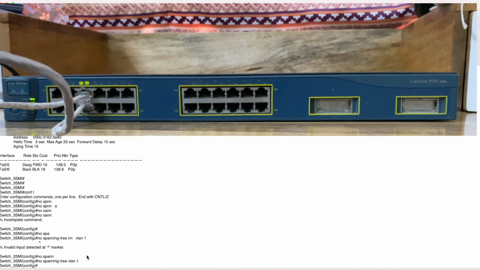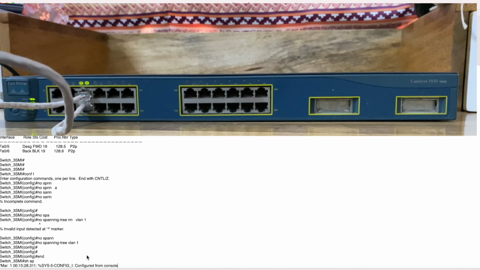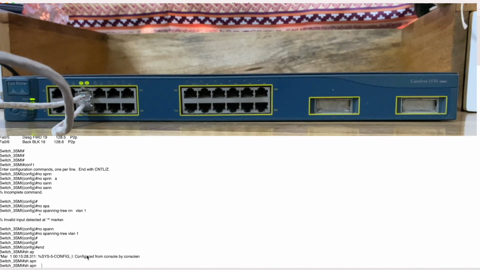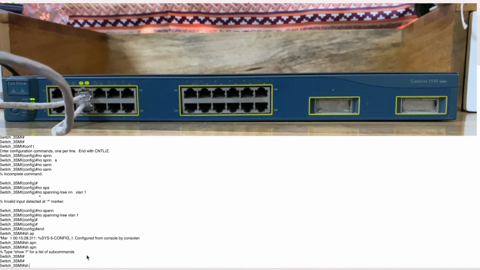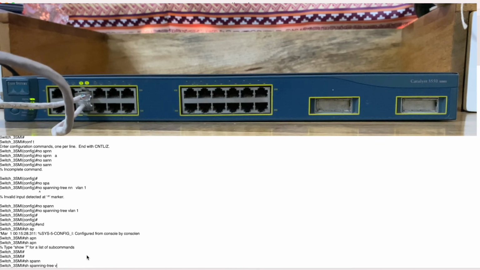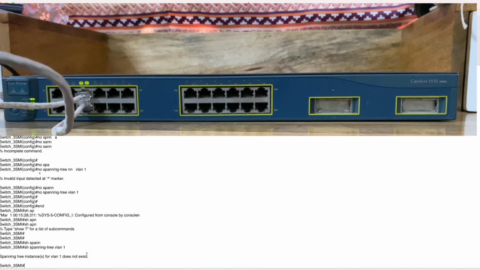The amber LED has gone. The port is in up condition now. If you do show spanning-tree VLAN 1, it says that there is no spanning tree instance running for VLAN 1, which is right. So in this case, the spanning tree is disabled and two ports are connected in a loop on this particular switch, but still we do not see any loop, isn't it?